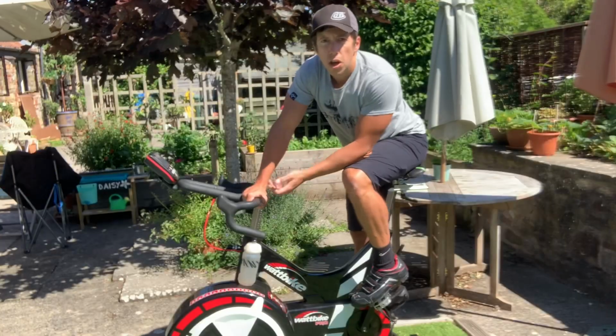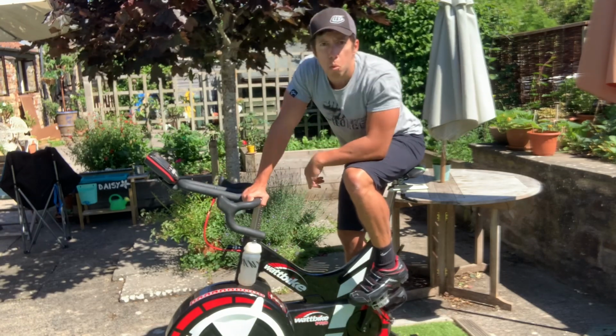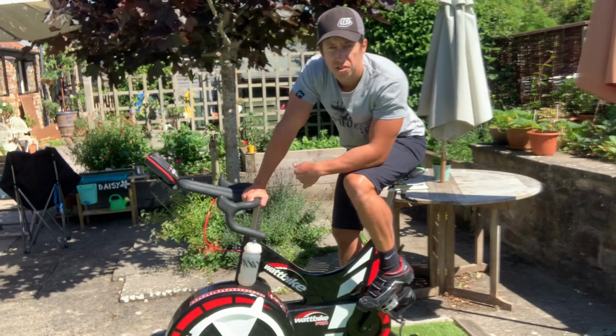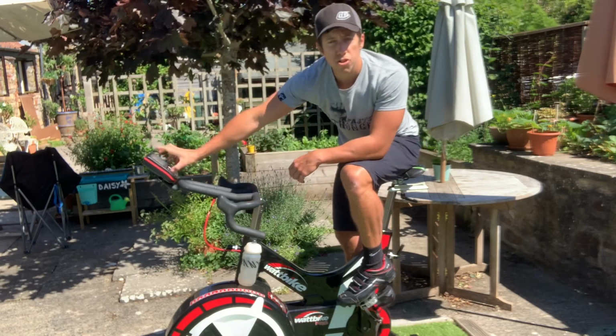Now, I'm just going to show you really quickly a little demonstration of how those two things interact, and two different ways that you can ride at 200 watts. I'm going to give you an example now on the Wattbike. I'm on level 1, which is the easiest resistance, and I'm going to spin the pedals until I'm riding at about 200 watts.